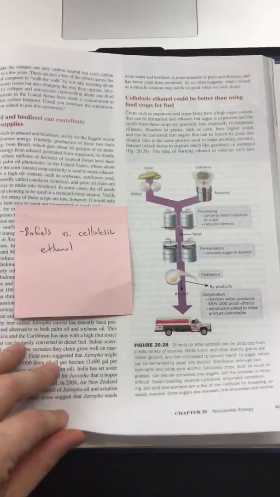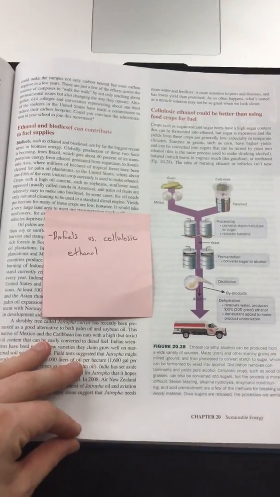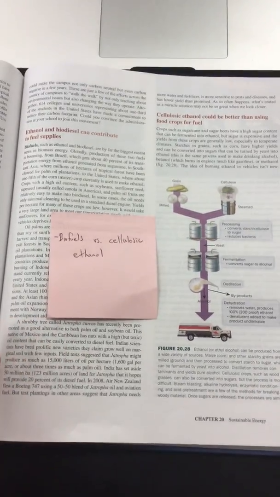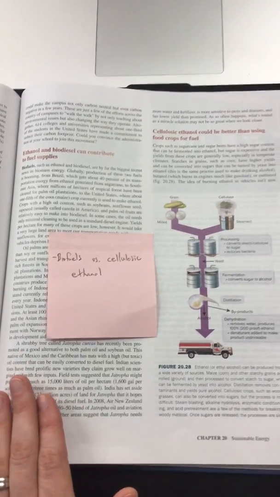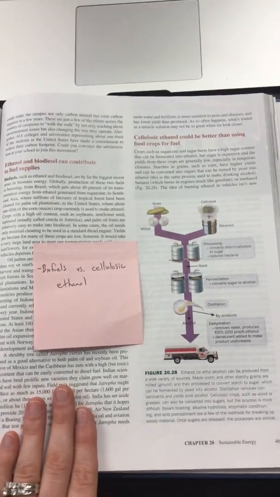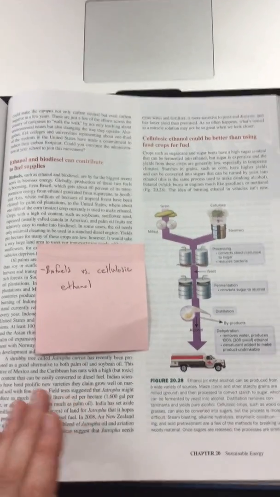Biofuels versus cellulosic ethanol. The difference is pretty much where you get the organic material from. So biofuels are fuels that are produced from something that's organic. Ethanol specifically usually comes from corn.